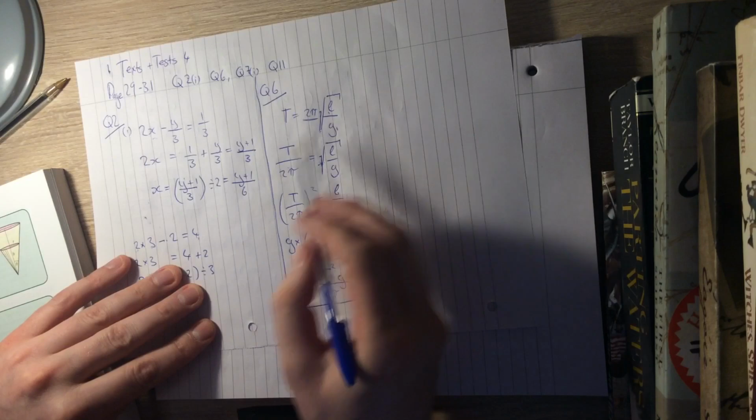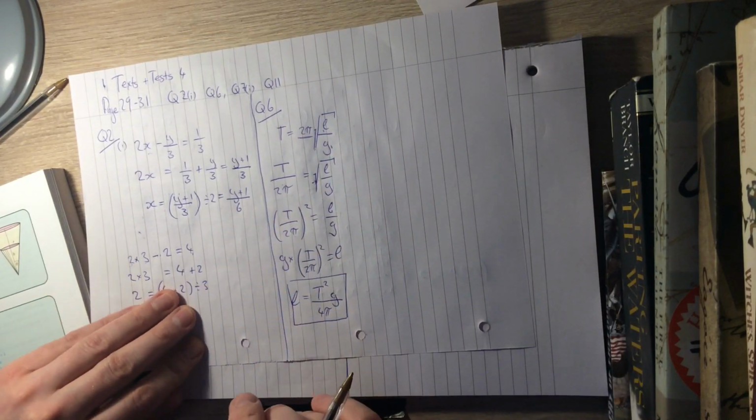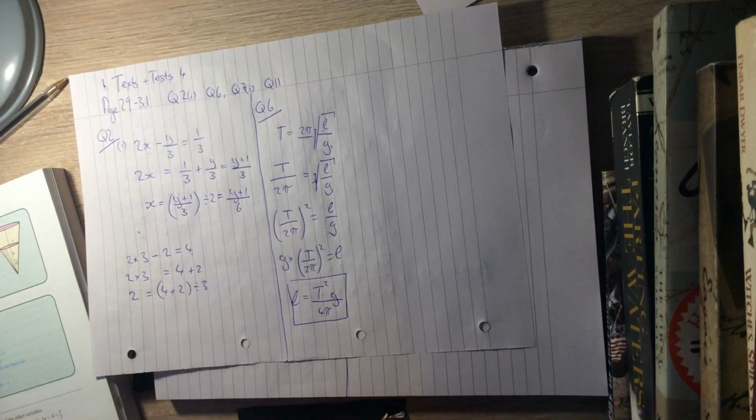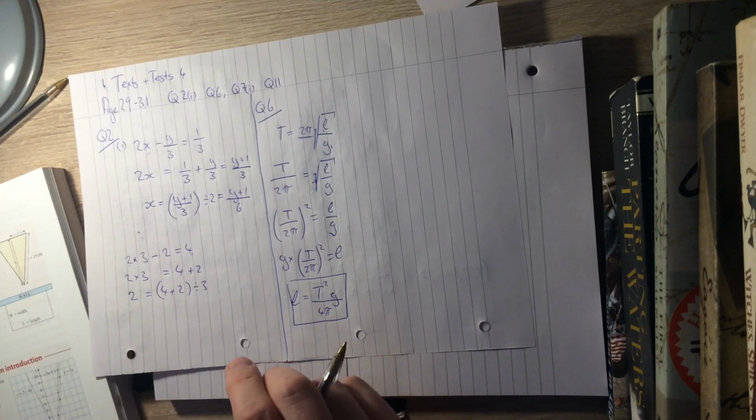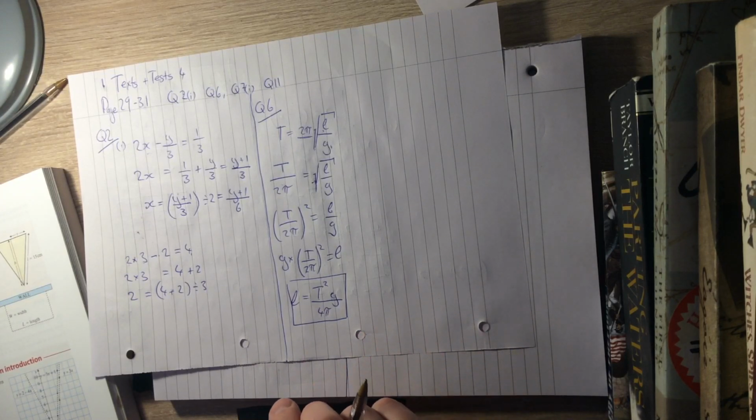T is the period of the pendulum. What this formula is used for, you don't need to worry about. It's the rejig that we're working with. If this was physics, I might go into a bit more detail. The second part of question 6 says, given that the period is 3 seconds, T is 3 seconds, and g is 10 meters per second squared, calculate the length of the pendulum correct to one decimal place.